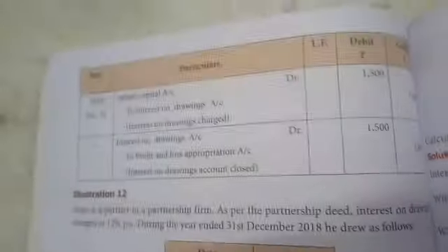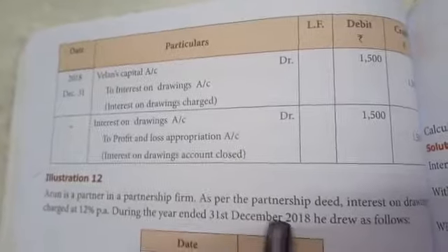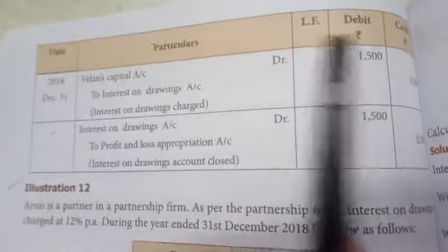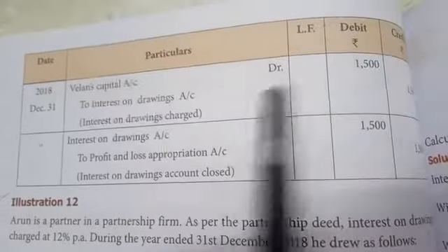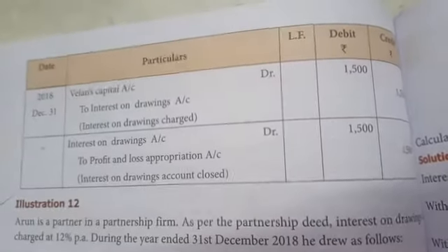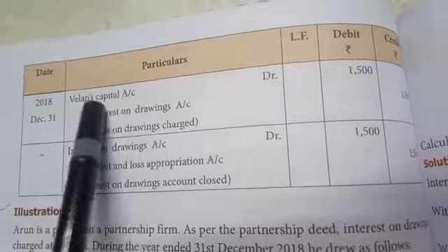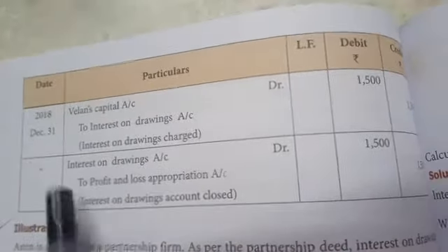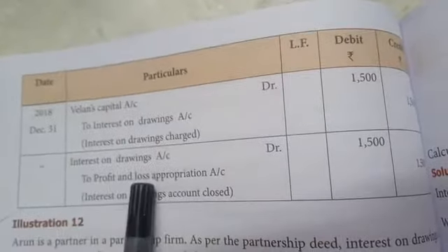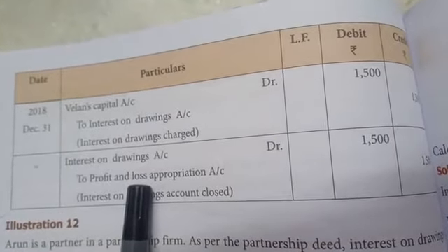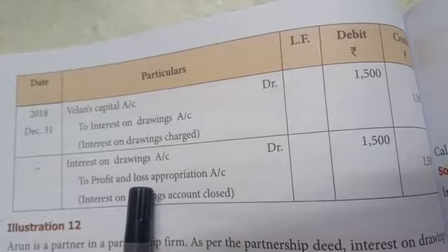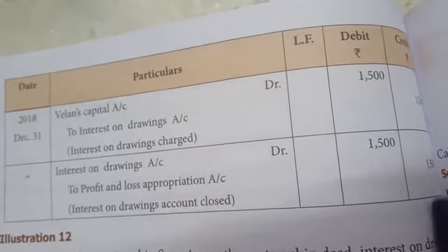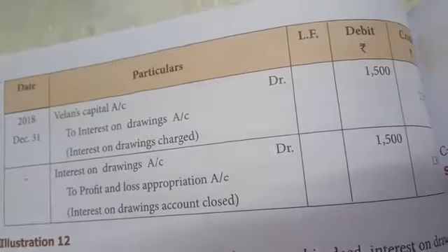Under fluctuating capital method, everything is transferred to the partner's capital account. Now Valen's capital account debtor to interest on drawings account. Now interest on drawings is closed by giving an equal debit. So interest on drawings account debtor, because the interest on drawings is transferred to profit and loss account as it should be treated as income. As per nominal account rule, all incomes and gains are credited. So profit and loss appropriation account is credited.